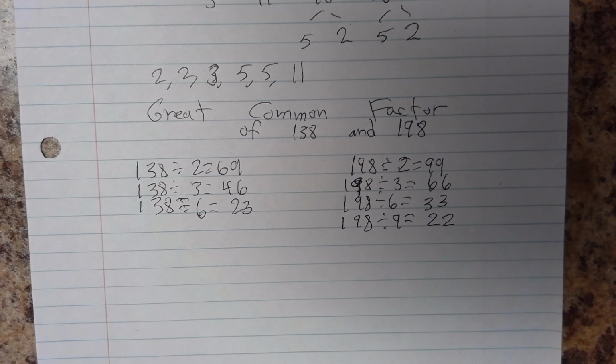None of them will work with 10 because you have to end in 0 to be divisible by 10. Let's try 11. Oh, actually, with 138 we were finished at 6 because once you get a prime number, then you're finished. But we can try 198 for 11. Divided by 11 is 18.